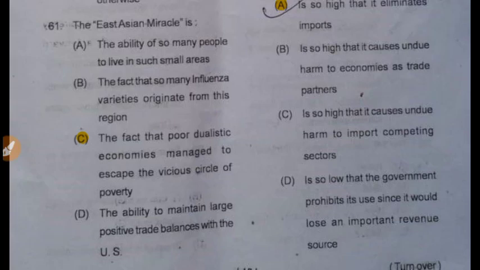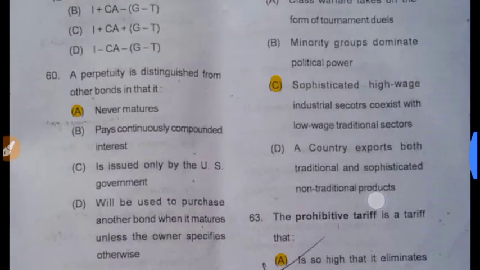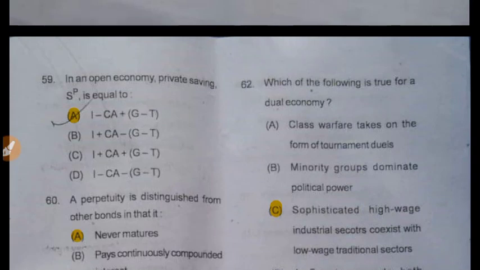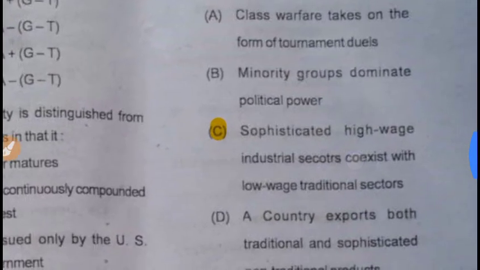The East Asian miracle is basically the history of the eight East Asian countries, like Japan, Indonesia, and others. How they developed is all about the history of the East Asian miracle. This is the fact: they managed to escape from the vicious circle of poverty. It is the correct answer. The next question: which of the following is true for the dual economy? A dual economy is the coexistence of the traditional as well as the modern sector. Here the correct answer is C.